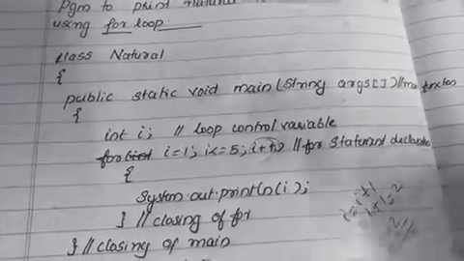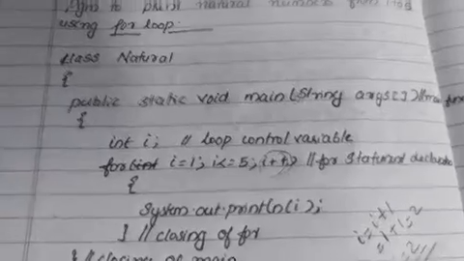So students, I hope it's clear for you. So this is about the for loop in Java.